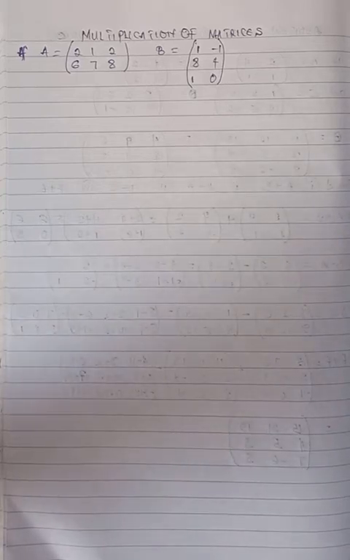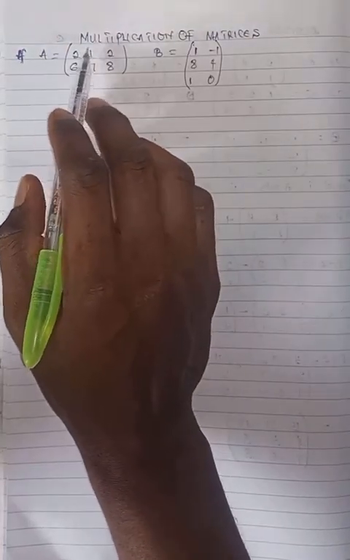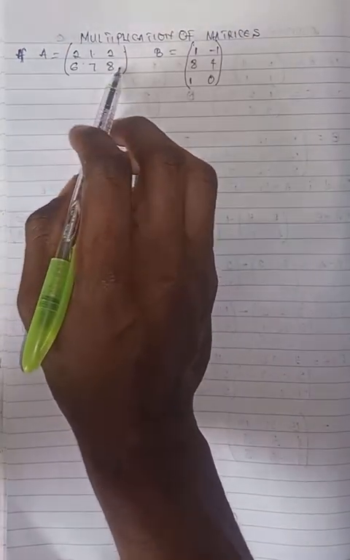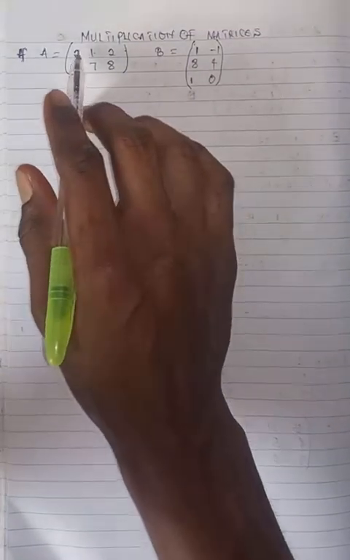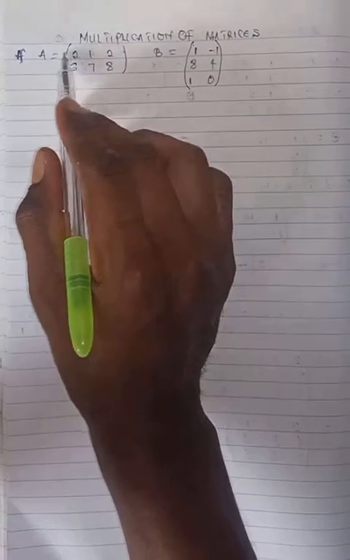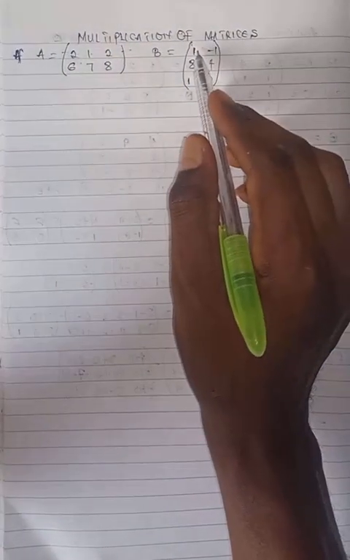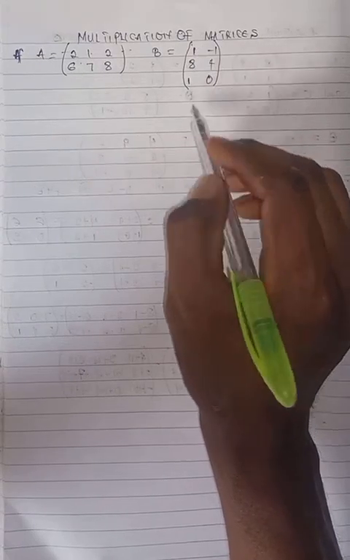If you are given a matrix A, that is 2, 1, 2, 6, 7, 8. You can see that this matrix has two rows. This is the first row, this is the second row. And this matrix has two columns.